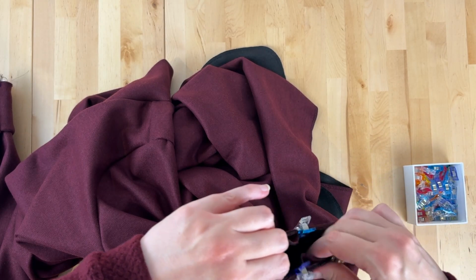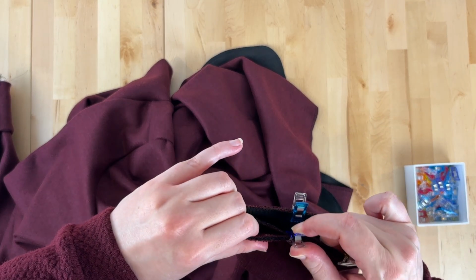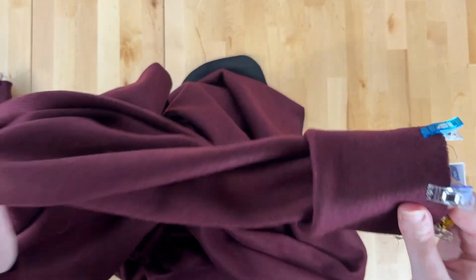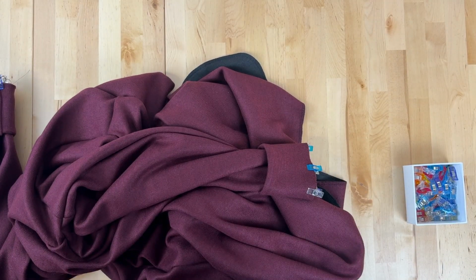Okay, I would say this looks good. So, last step on the sewing machine. I mean at the serger, right?